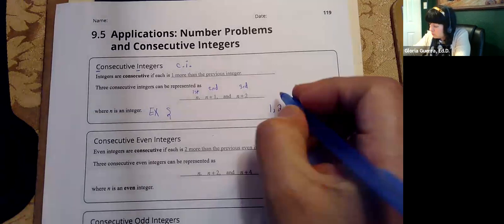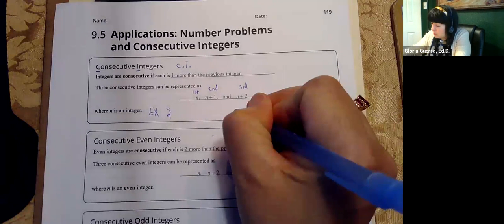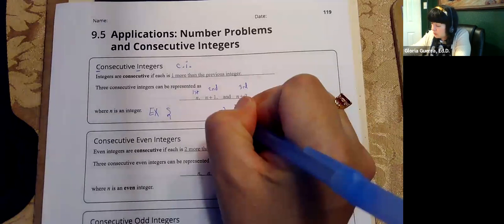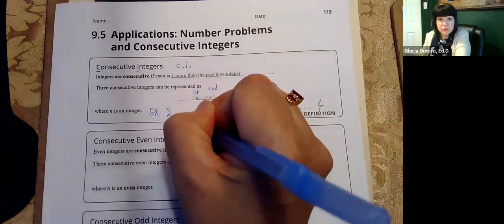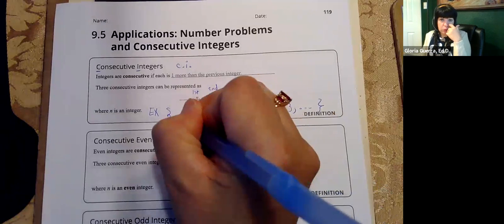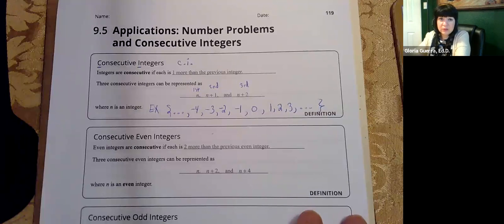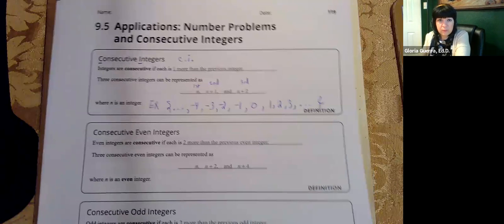Okay, but I can also go into my negatives, and my number line. These could also be examples of consecutive integers as well. So integers are positives and negatives, right? And also 0. And in this case, consecutive 0 could be included, one after the other.